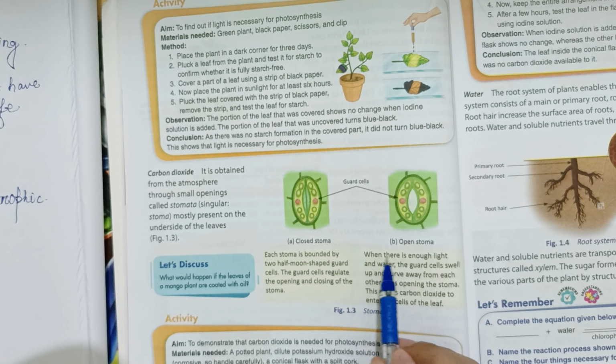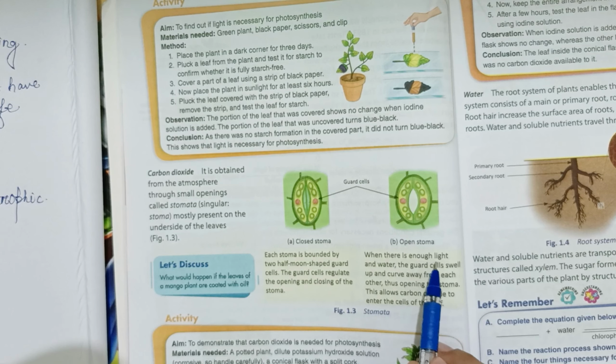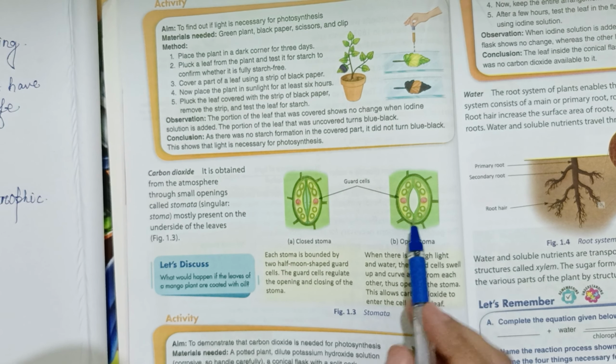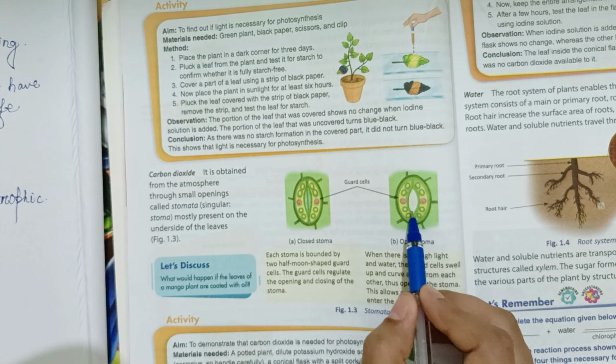When the stomata is open, or when there is enough light and water, the guard cells swell up and curve away from each other, thus opening the stoma. This allows carbon dioxide to enter the cells of the leaf. Now what happens when the plant is absorbing water from the soil and carbon dioxide from the atmosphere?